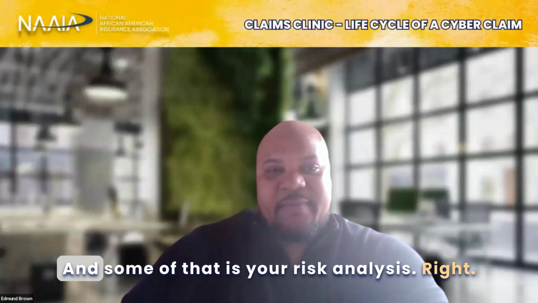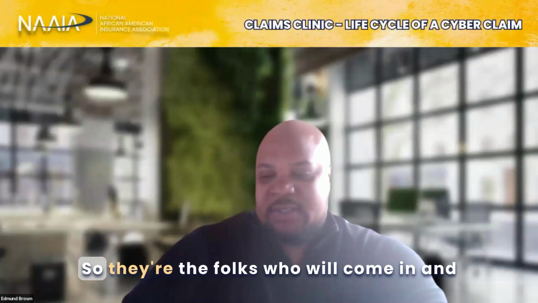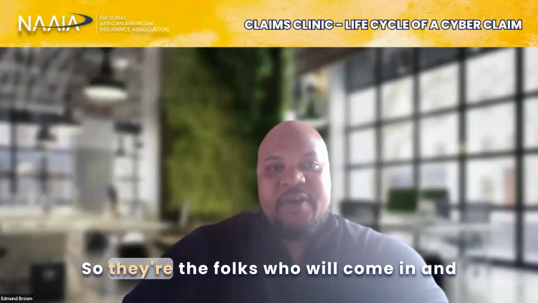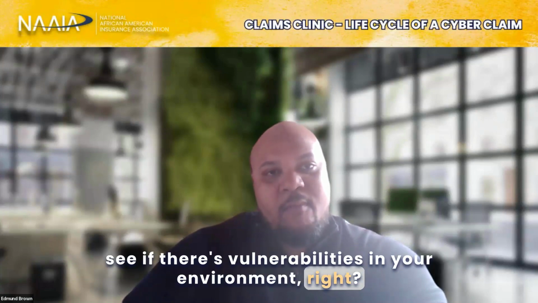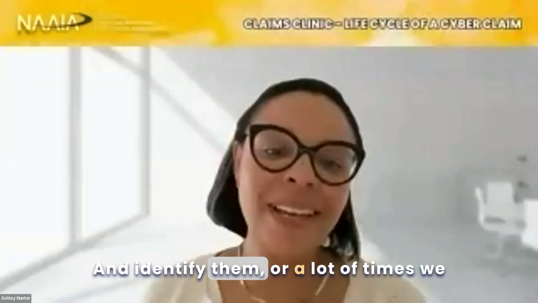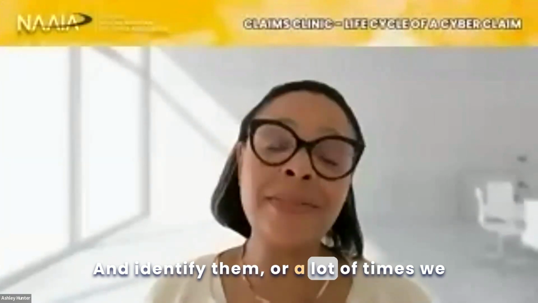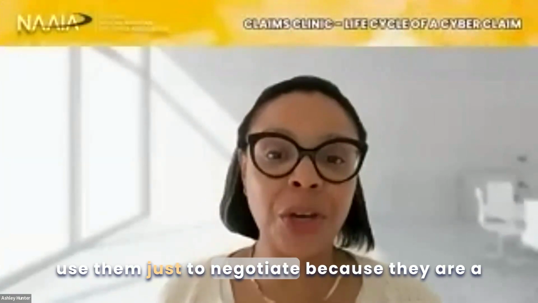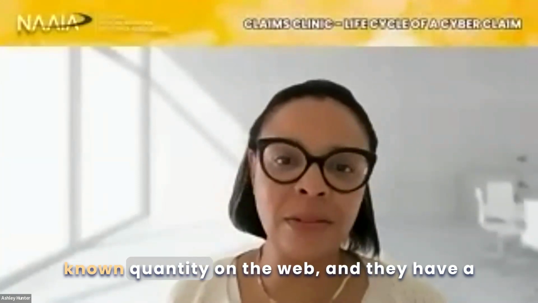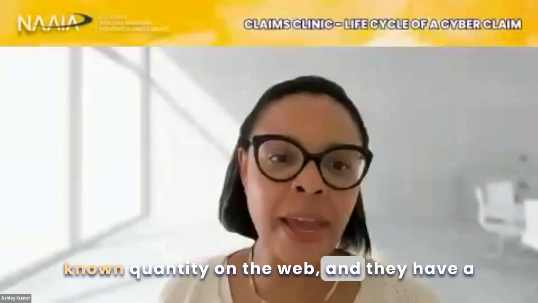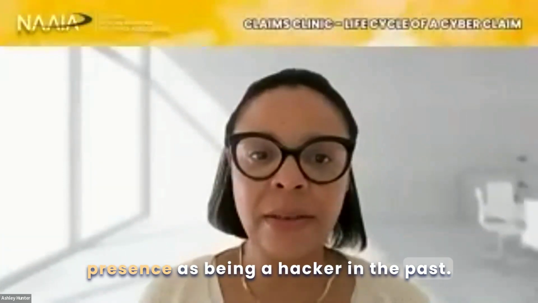And some of that is your risk analysis, right? They're the folks who will come in and see if there's vulnerabilities in your environment, right? Yes, and identify them. Or quite a lot of times we use them just to negotiate, because they are a known quantity on the web, and they have a presence as being a hacker in the past.